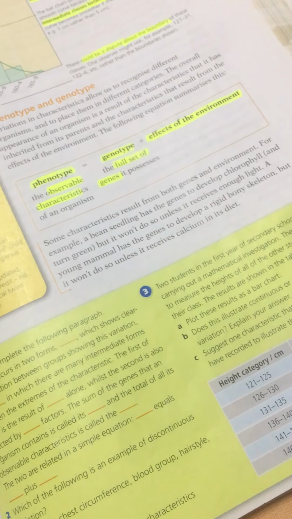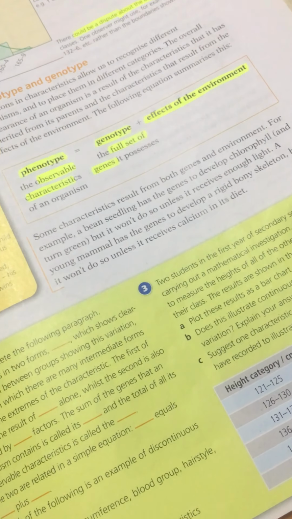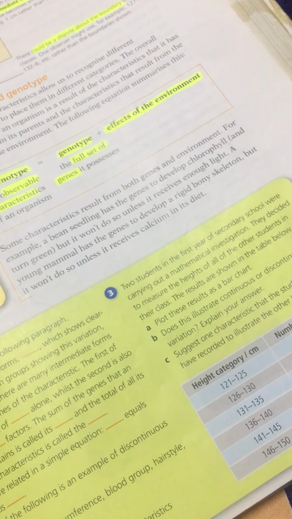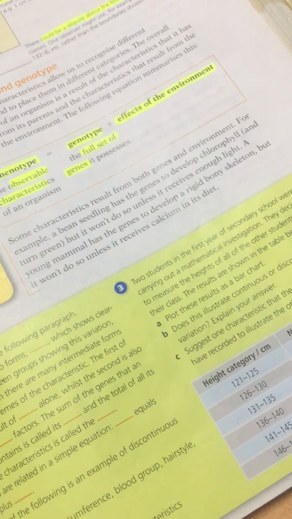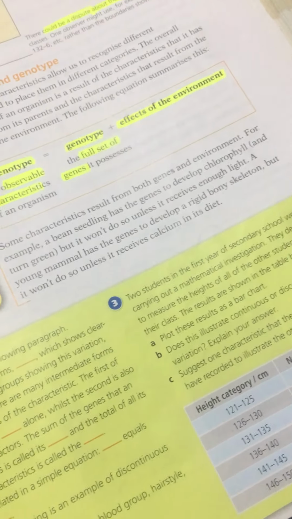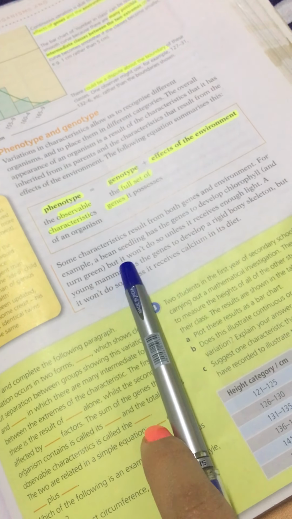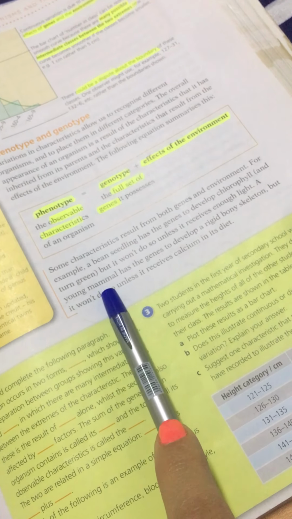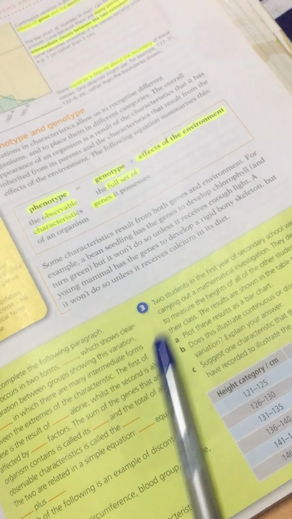Here we have another example. A young mammal has the genes to develop a rigid bony skeleton, but it won't do so unless it receives calcium. So the first one is for the plant to develop chlorophyll, and here the mammal develops the bony skeleton.